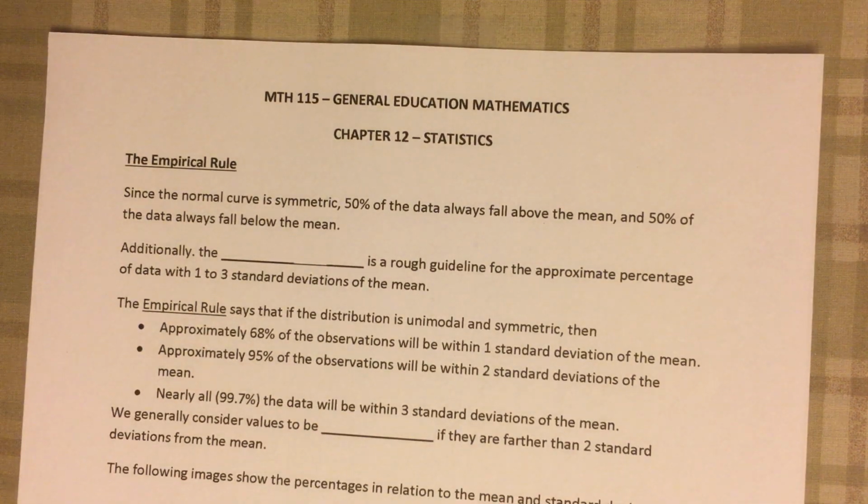Today we're going to continue in section 12.5. Remember, in the first part of this section we looked at the different shapes of our distributions. So we looked at some different types of distributions, and then we started to focus in on, at the end, our normal distribution.